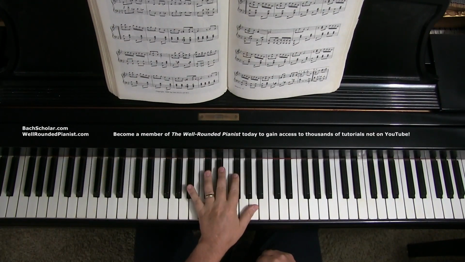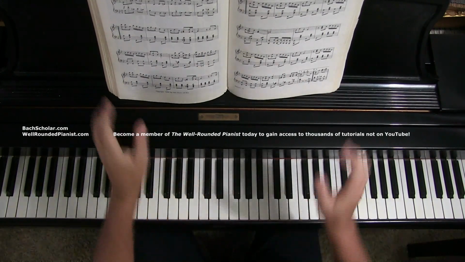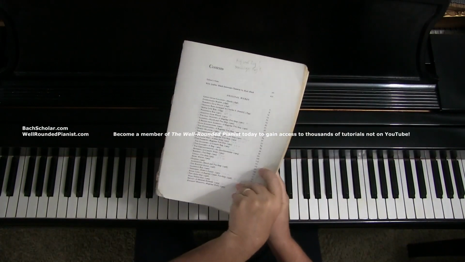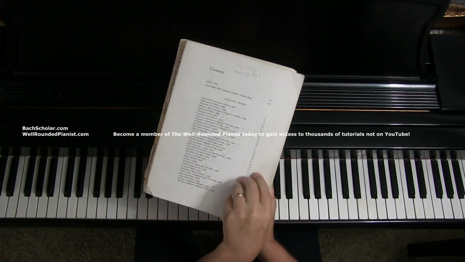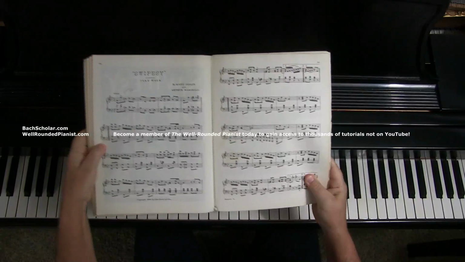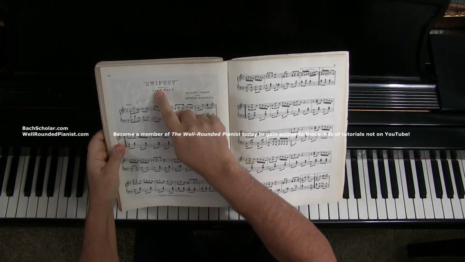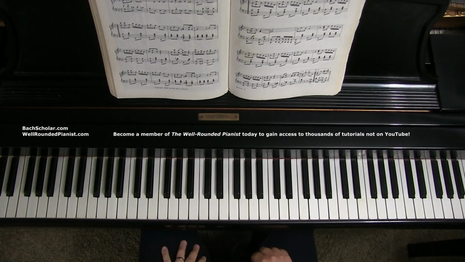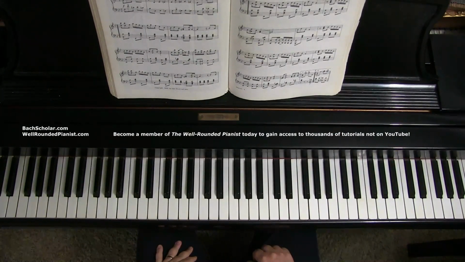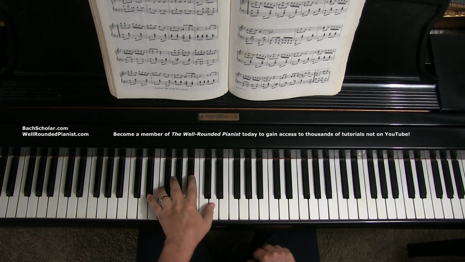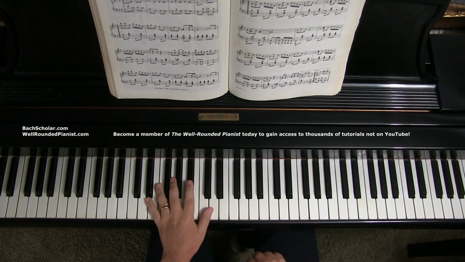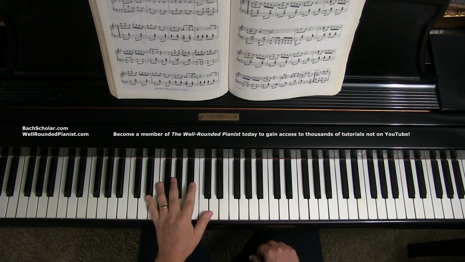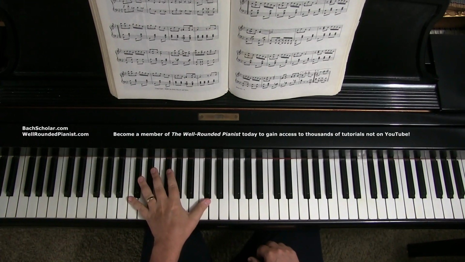Now let's get right down to business here. I'm beginning with a few examples from Swipesy Cakewalk. I'm using my old beat-up Joplin book here that's falling apart. We're going to just look at the left hand very slowly, and I'm going to explain some really important concepts about the left hand technique, and then I will also go to The Entertainer after this and explain these techniques in some passages in The Entertainer. So let's get going here.